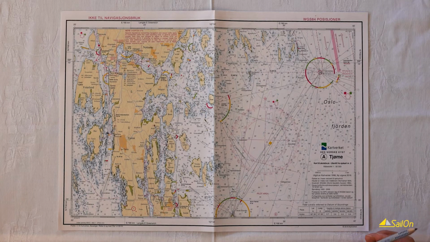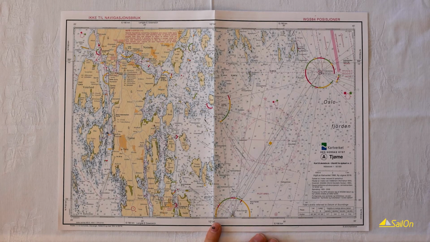We also have other important information in the chart, and that is what we call the title section. It tells us the scale of the chart, in which case this is 1 to 50,000, which means that 1 centimeter in the chart is the equivalent of 500 meters in real life.